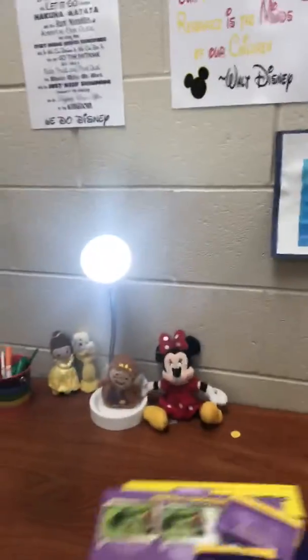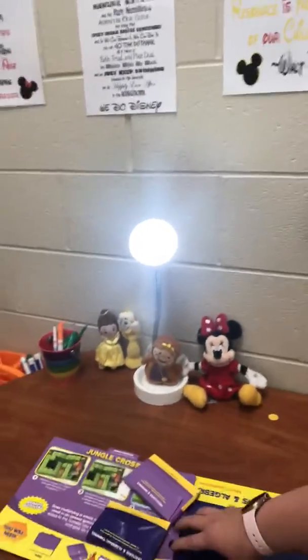This area right here is another one of our station tables. Right now it's set up with some math games that they were playing today during stations. But generally I try to have some kind of games in my literacy and my math stations. And so that's usually where they play them.